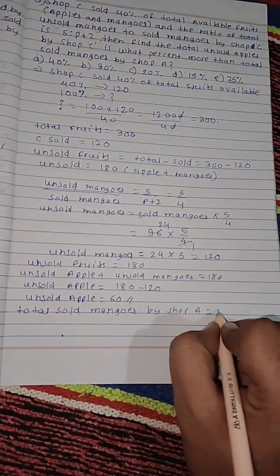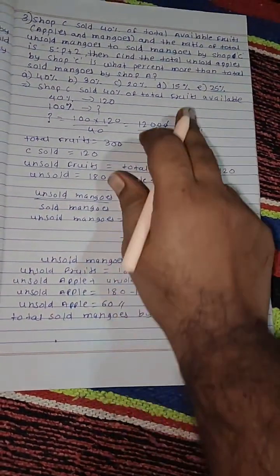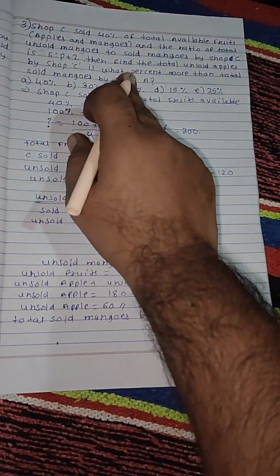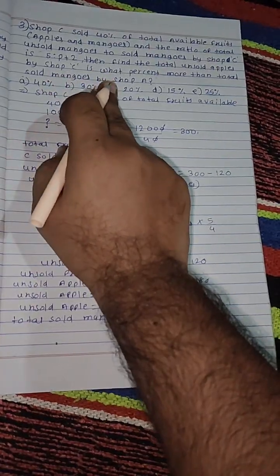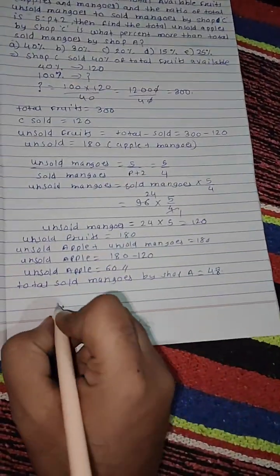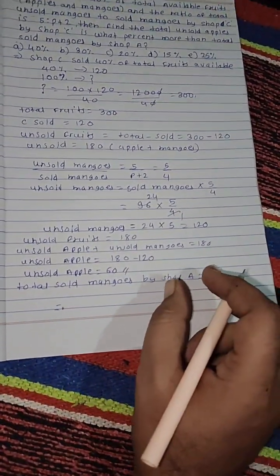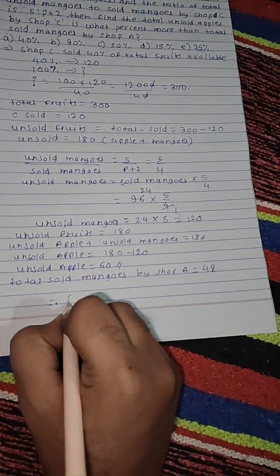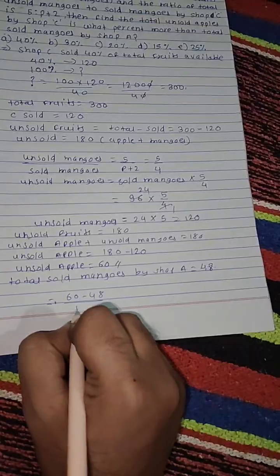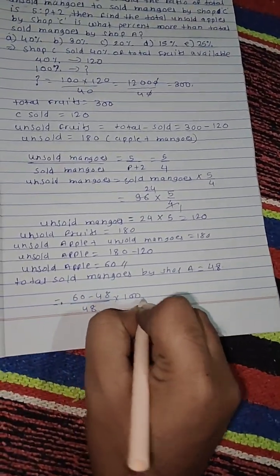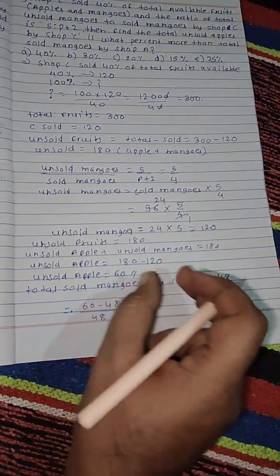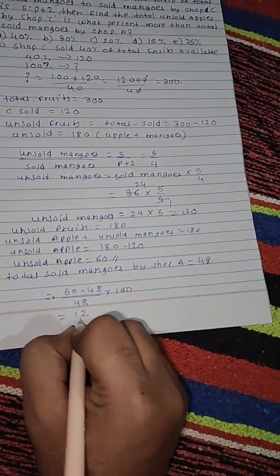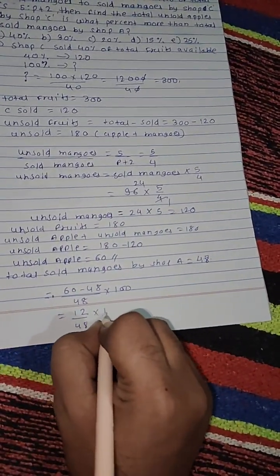So we need to find the percentage. Unsold apples are how much percent of 48? We can find it by 60 minus 48 divided by 48 into 100, meaning how much 60 is greater than 48 in the ratio. So it will be 12 by 48 into 100.